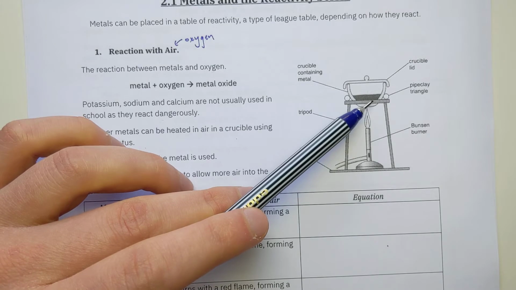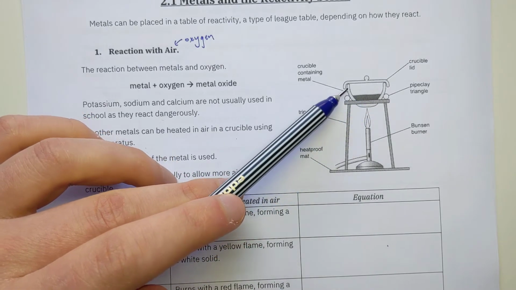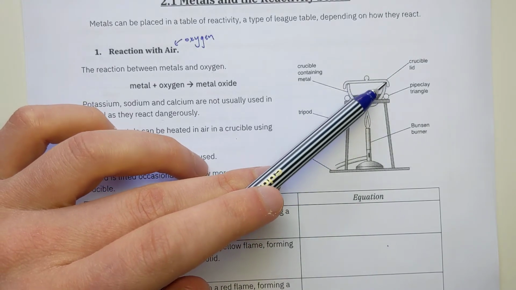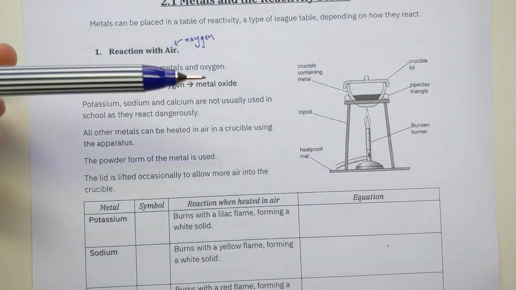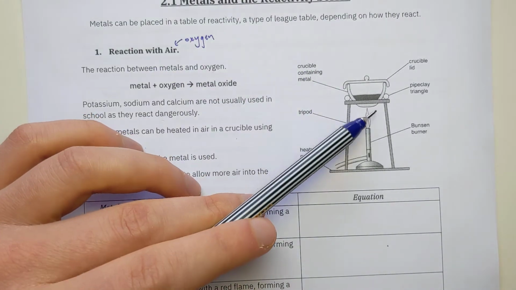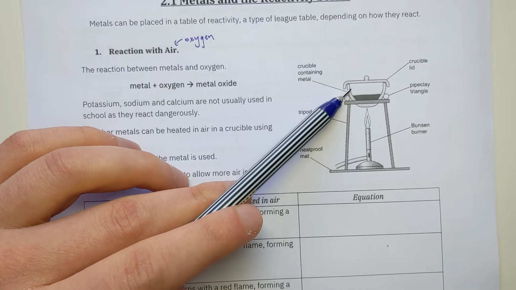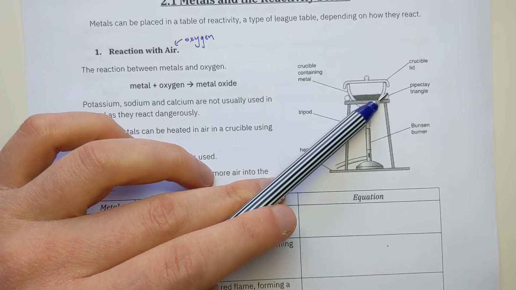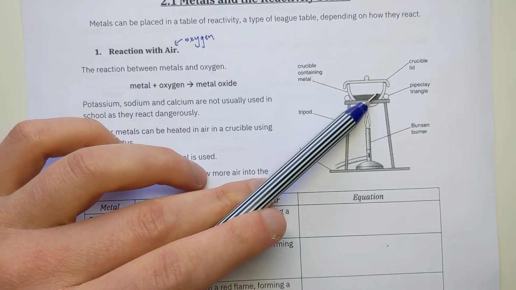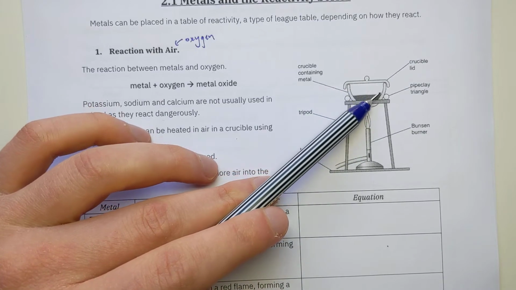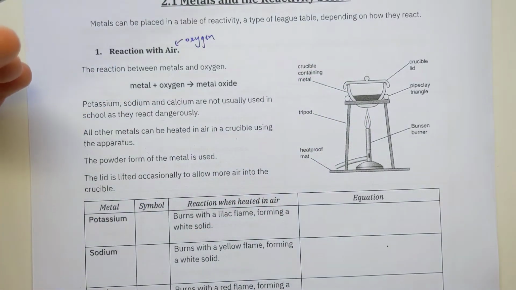So we said use the crucible because you want to hold the metal in. You use the lid on top because you want to get nice and hot, a bit like putting a lid on a saucepan. But if you think about it, the metals try to react with oxygen, but you've got a sealed container here. So there is some oxygen in there above the metal, but it's going to be used up quite quickly, and then you've got no oxygen to continue the reaction.